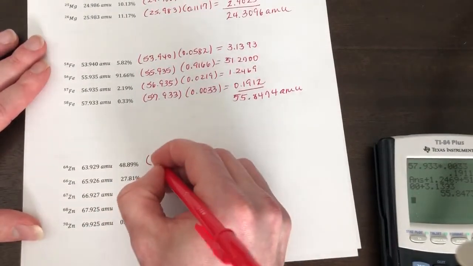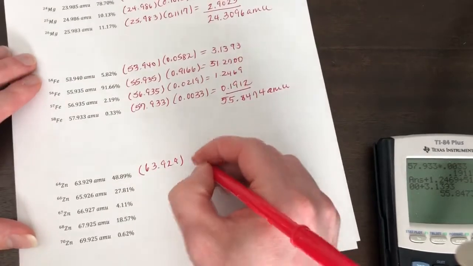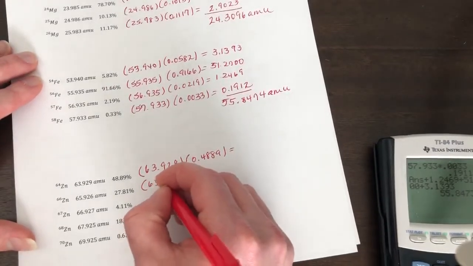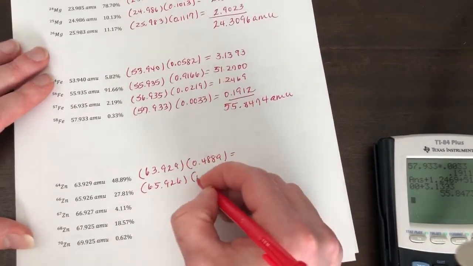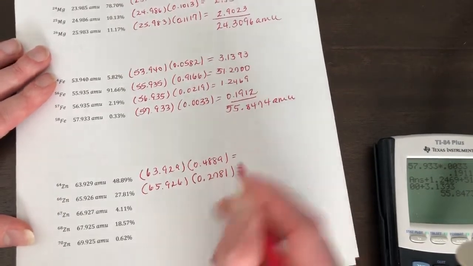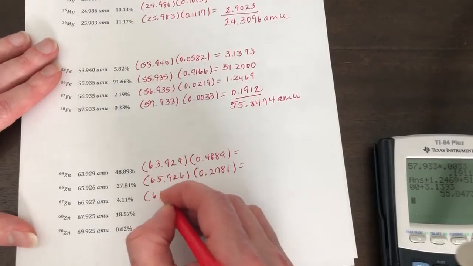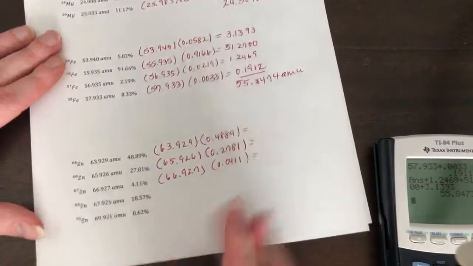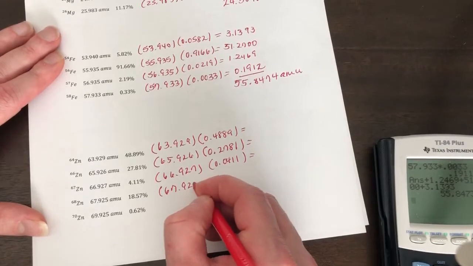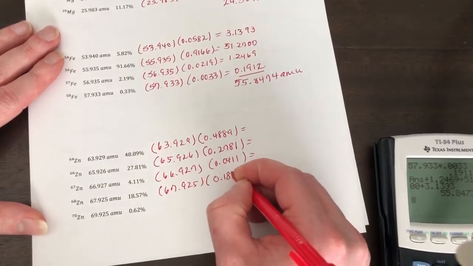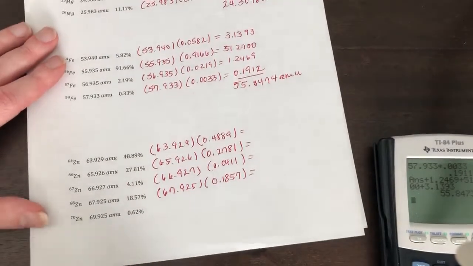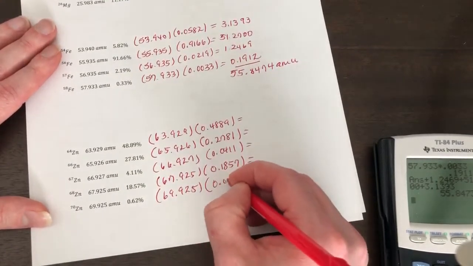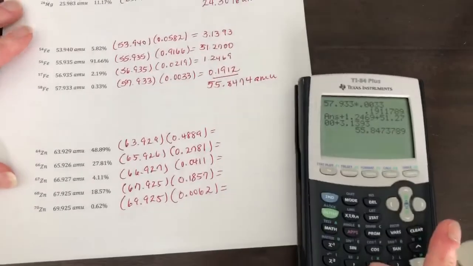So we're going to take 63.929, we're going to multiply it by 0.4889, 65.926, we're going to multiply it by 0.2781. We're going to take 66.927, we're going to multiply it by 0.0411. Take 67.925 and multiply it by 0.1857. So we're moving every percentage 2 places to the left. 69.925, and we're going to multiply it by 0.0062. Okay, so we're going to multiply those numbers out.